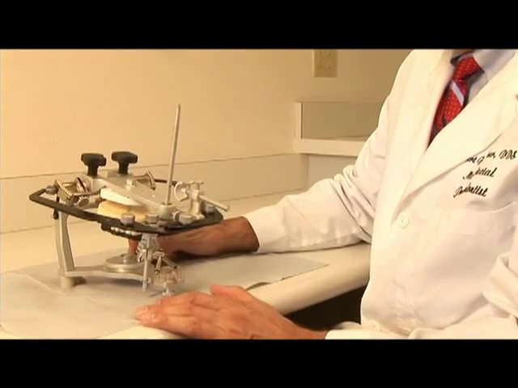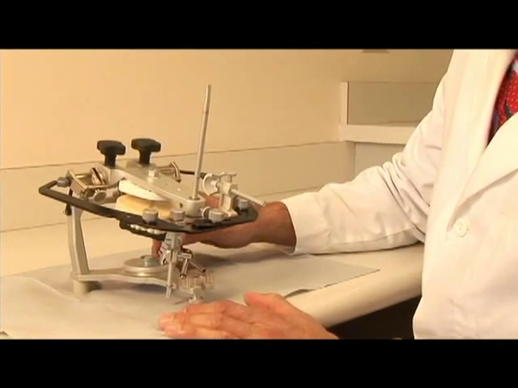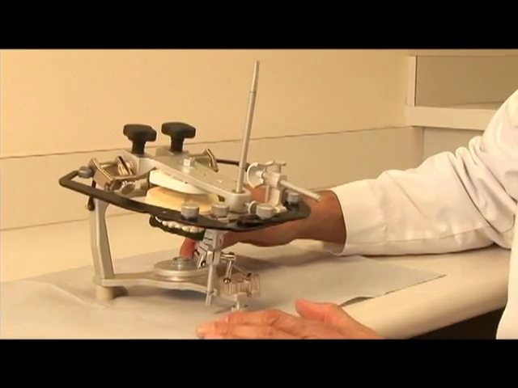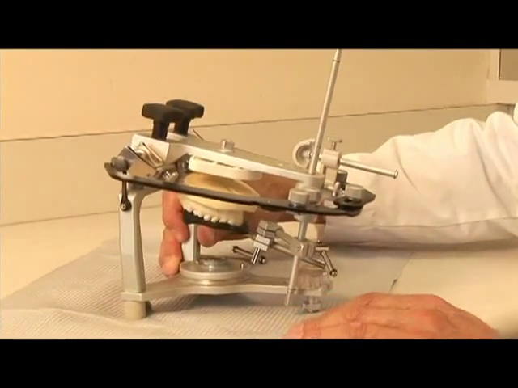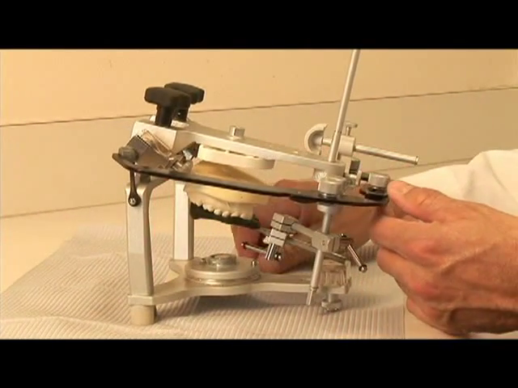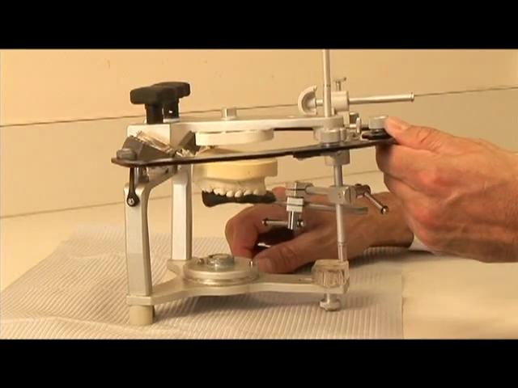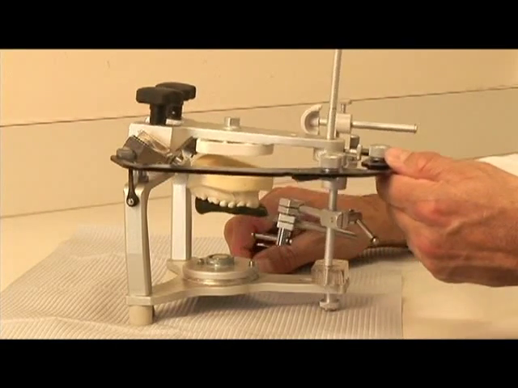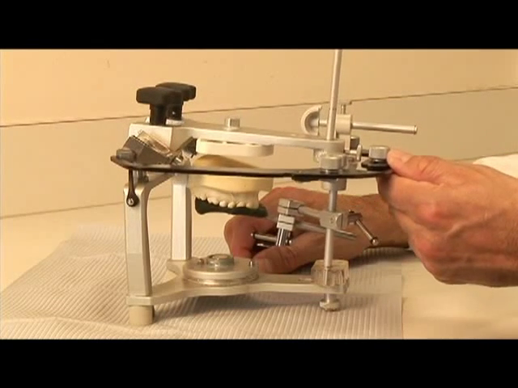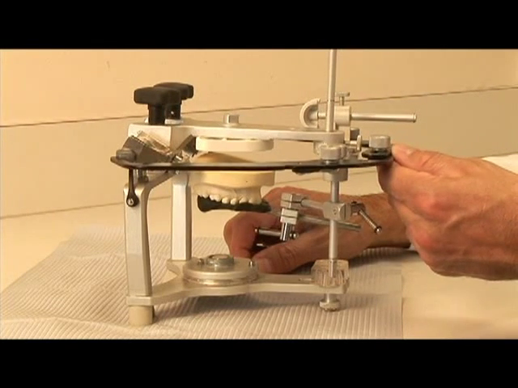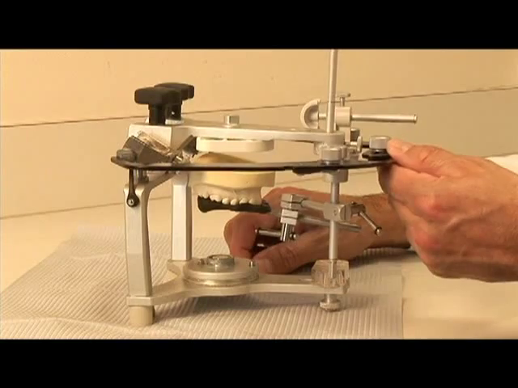One additional note, the relationship of the maxillary cast to the maxillary member of the articulator with the face bow in place will not change during the mounting regardless of the angle, because this has been preset so that the axis orbital plane can be maintained through the entire mounting process of the maxillary cast.